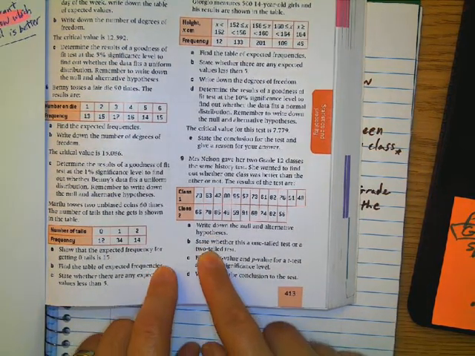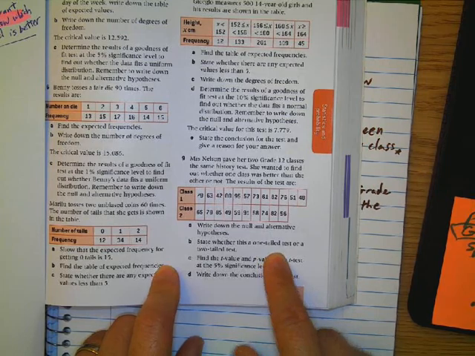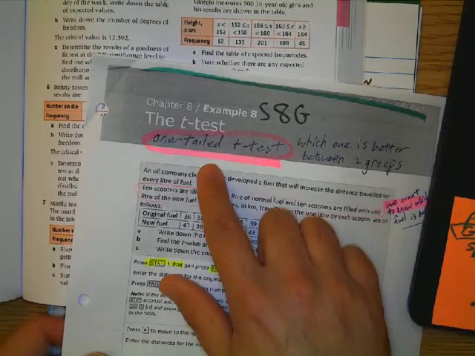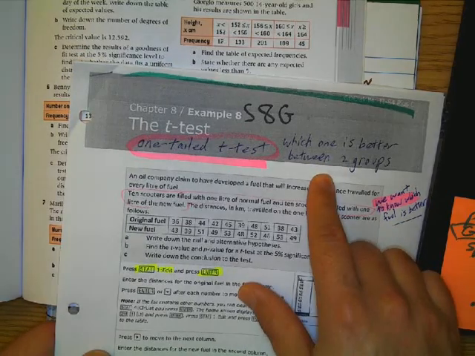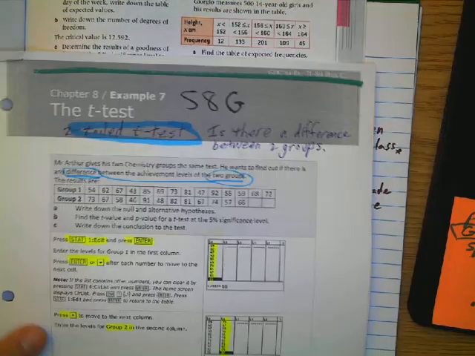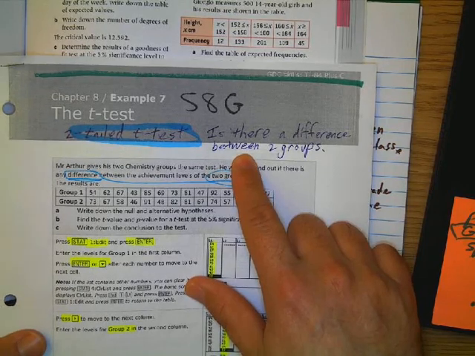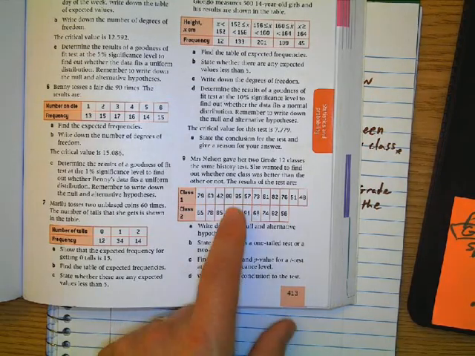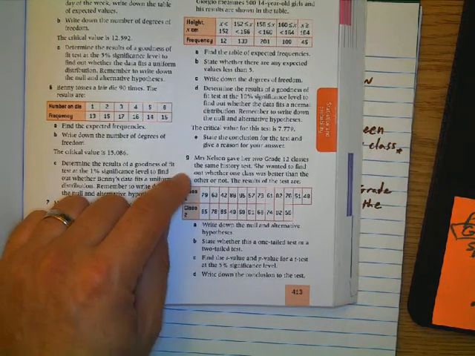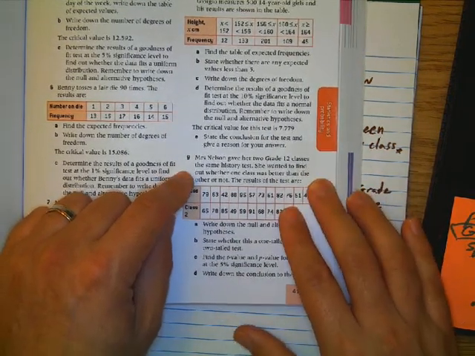Part B is state whether this is a one-tailed test or a two-tailed test. And in my opinion, it's one-tailed because we're asking which class is better. If it's two-tailed, then we're asking, is there a difference between the two? I guess you could argue either way on this one, but I'm just going to pretend that it says that it's a one-tailed test.